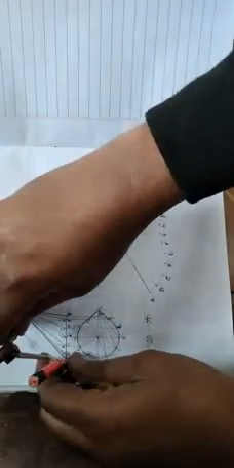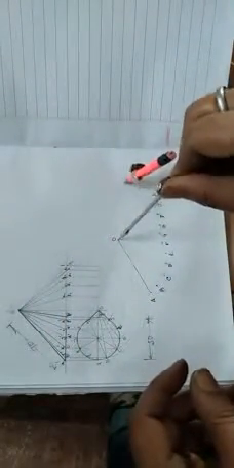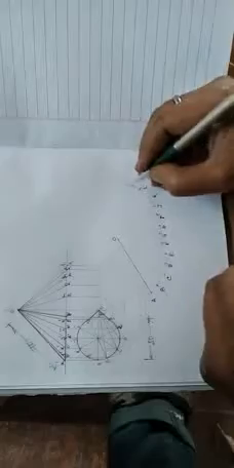Then again from L we have to take the point A. This is the true length of OA. So draw an arc here with OA, and take the distance AL from the drawing. Join. This is the generated A, and now join this line OA.